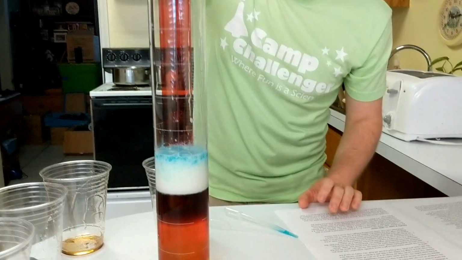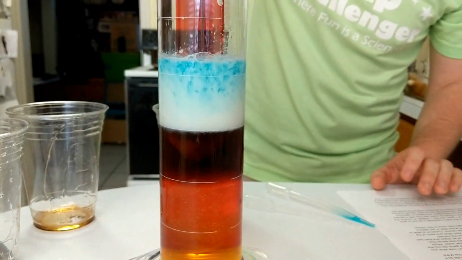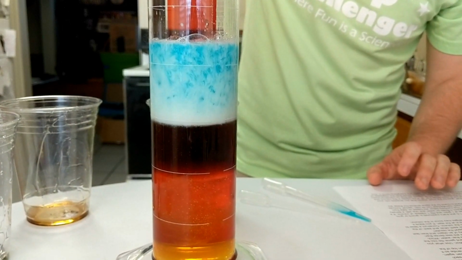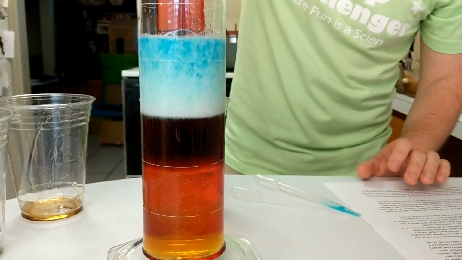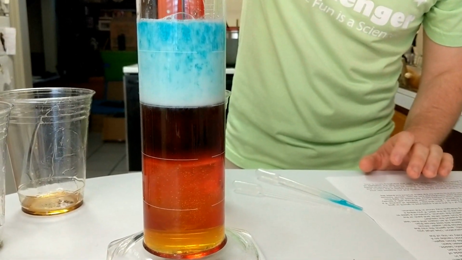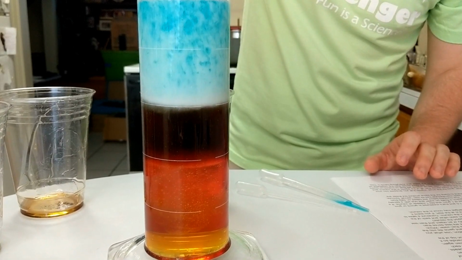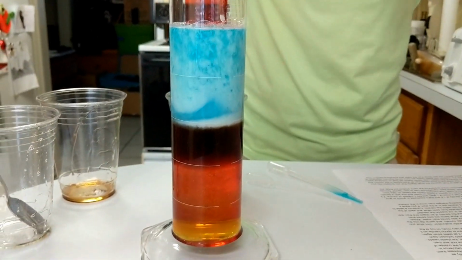Take a close look at the kind of boundary between the milk and the soap. It kind of goes in and then it comes right back up. So the densities of the milk and soap are definitely different, with the soap being clearly less than the milk.